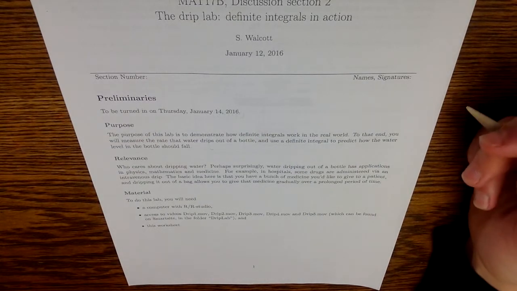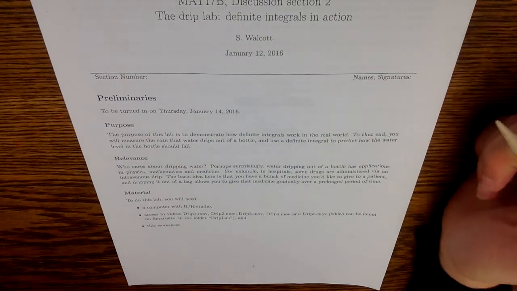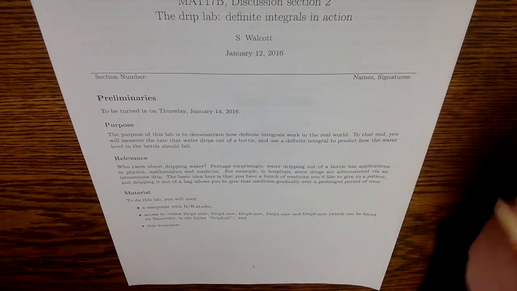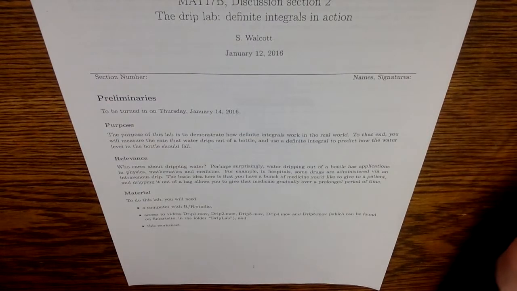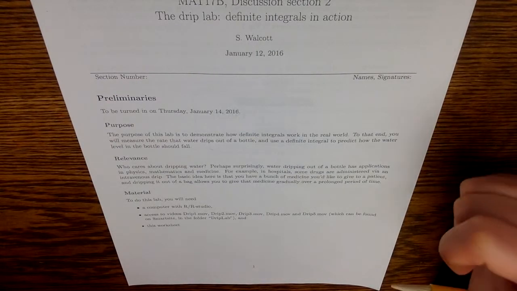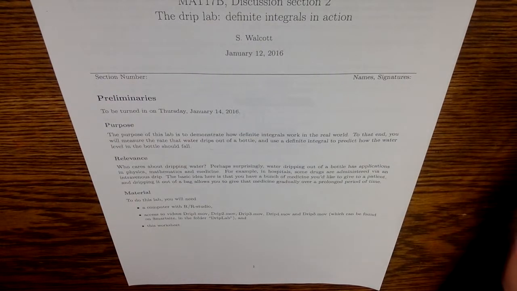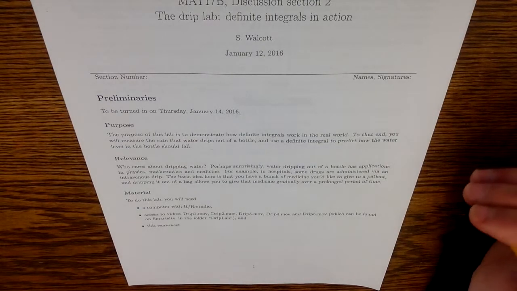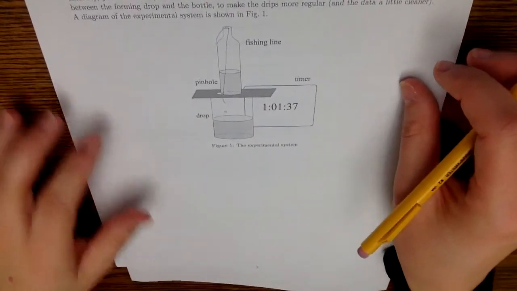Okay, so today we'll be talking about the Math 17B discussion sheet 2. If you remember back to week 2, we did a drip lab. Here we thought about definite integrals in order to keep track of how many drops had dropped out of the water bottle. If you remember the setup, it looked something like this.